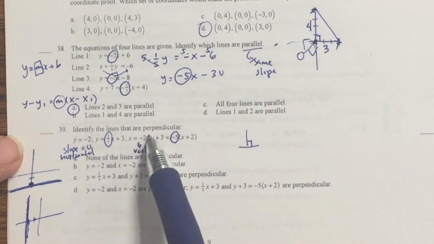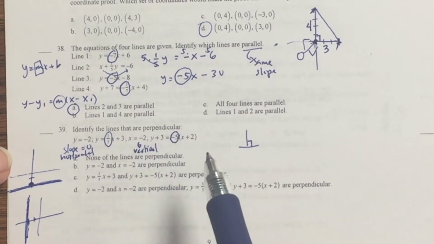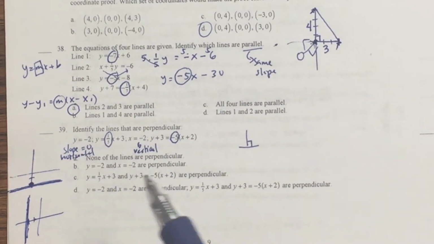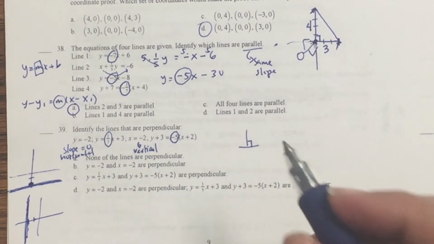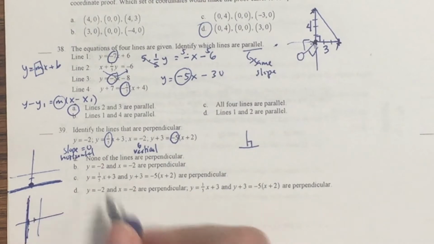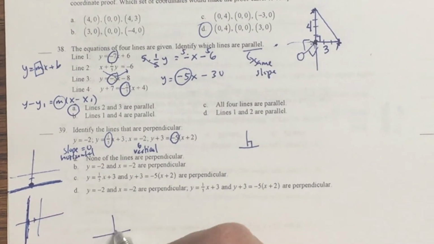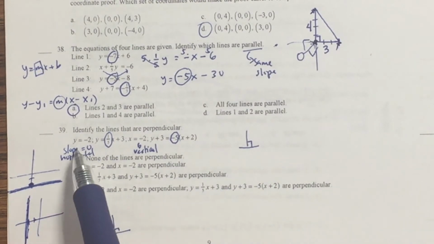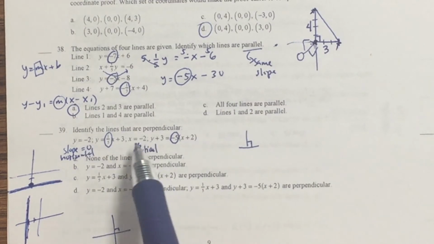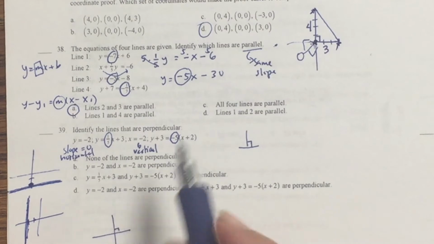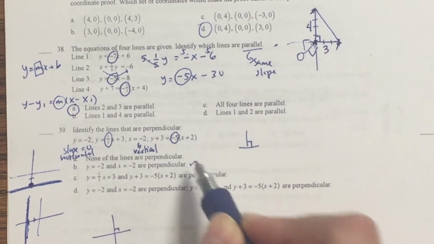So identify lines that are perpendicular. So remember, you take the slope, flip it, and change the sign, then they're perpendicular. Whereas if you have a horizontal slope that meets a vertical slope, then it's also perpendicular. So this one and this one are perpendicular. So y equals -2 and x equals -2. So this one is perpendicular.